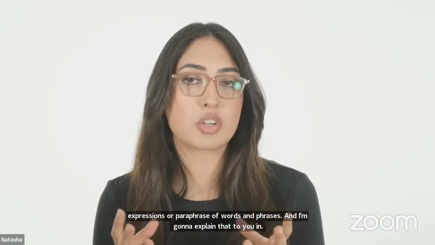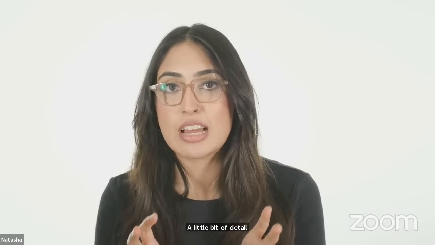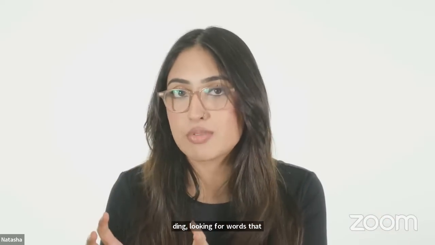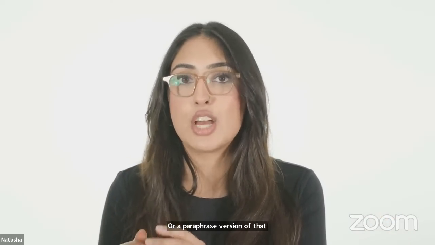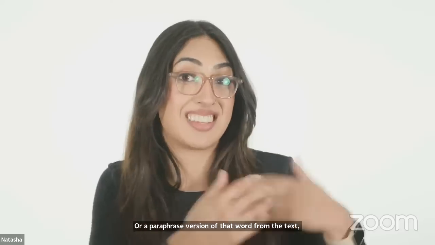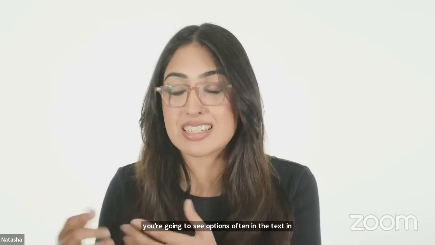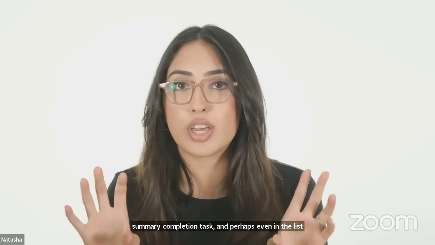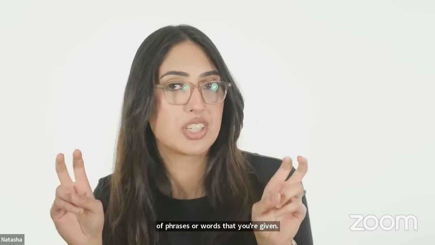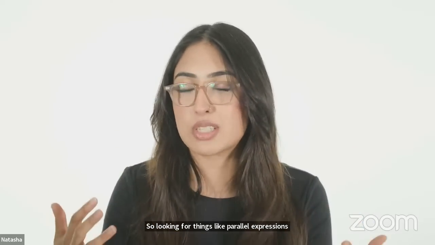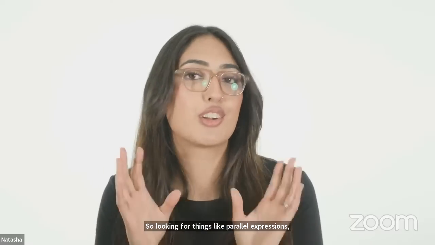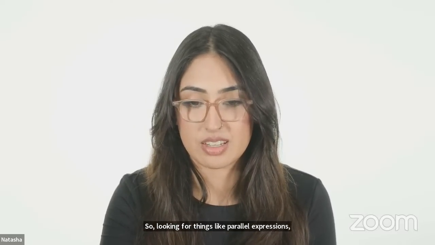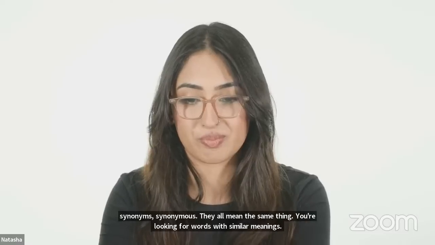So synonyms are key to IELTS reading. Looking for words that have similar meanings or a paraphrase version of that word from the text, you're going to see options often in the text, in the summary completion task, and perhaps even in the list of phrases or words that you're given. So looking for things like parallel expressions, synonyms, synonymous phrases, they all mean the same thing. You're looking for words with similar meanings. Let's get back into it.